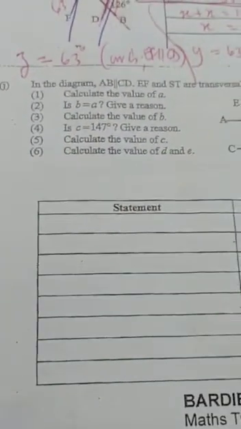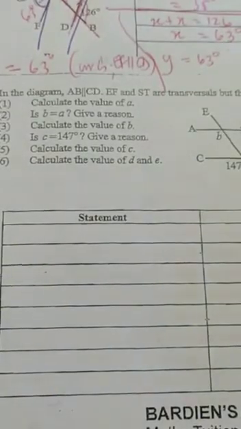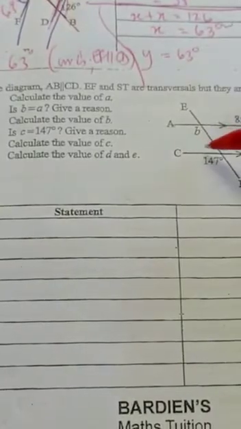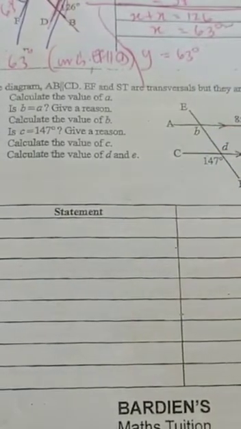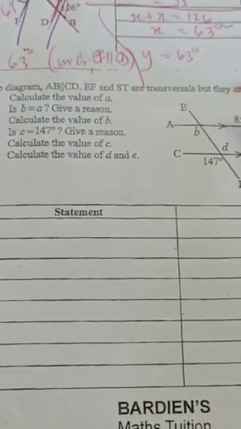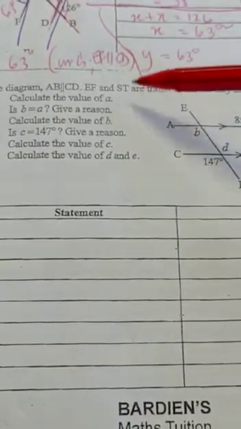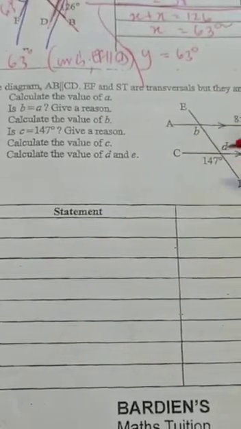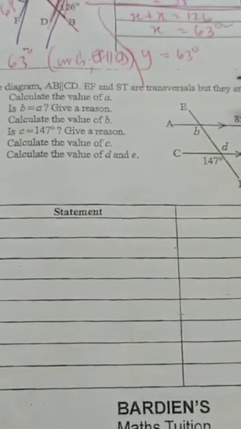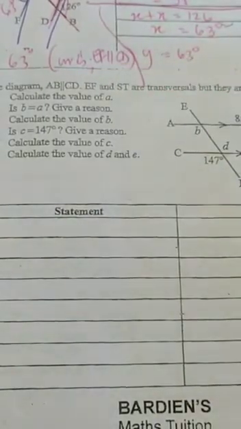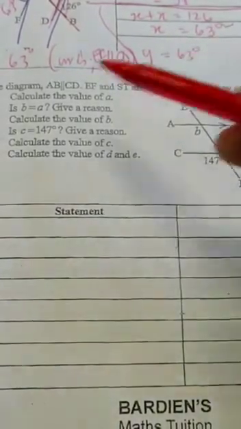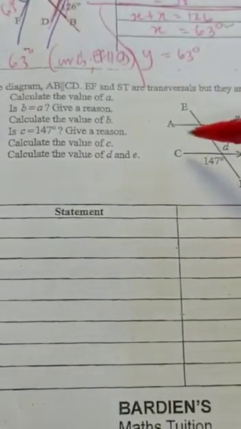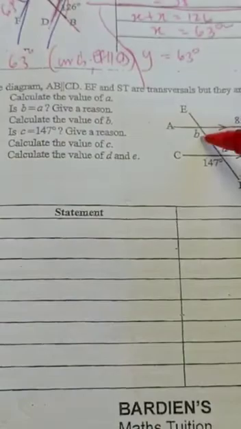Let's look at J. In J we are told that in the diagram AB is parallel to CD. We're running out of time. I'm just going to run through this quickly. EF and ST are transversals, so it's two lines intersecting a set of parallel lines, but they are not parallel. Calculate the value of A. So A is angles on a straight line there. Is A equal to B? No. Why? Because the lines are not given as parallel. Calculate the value of B.